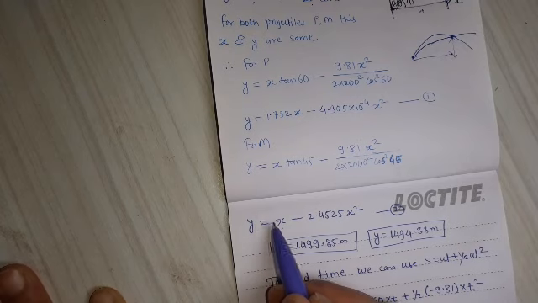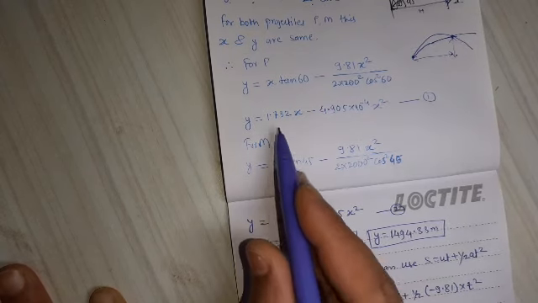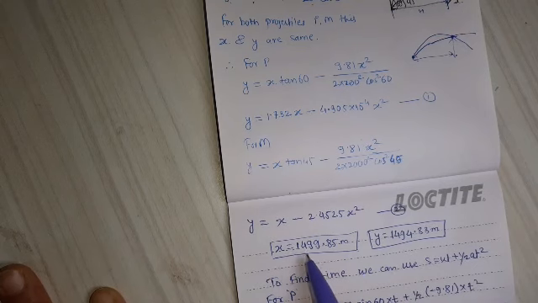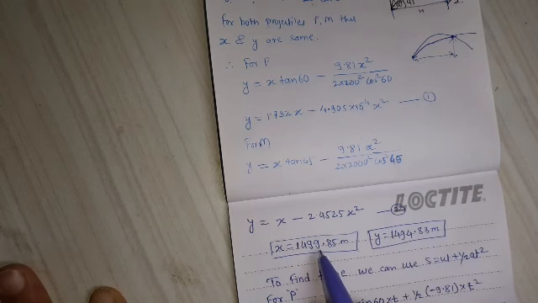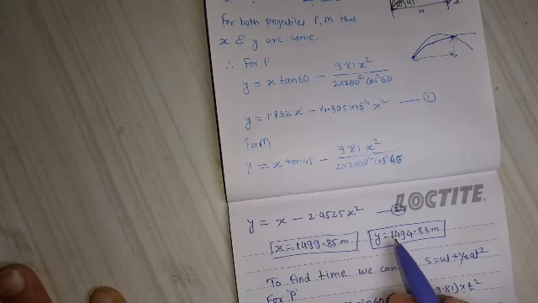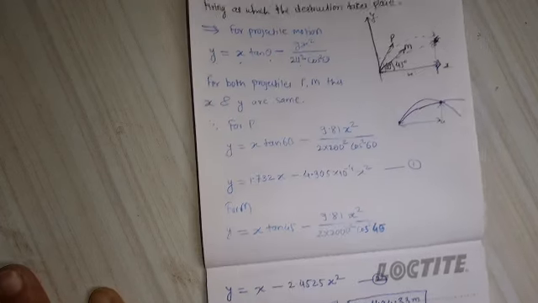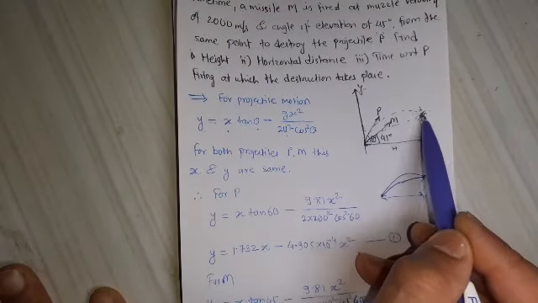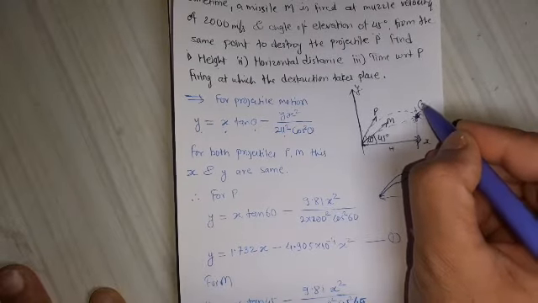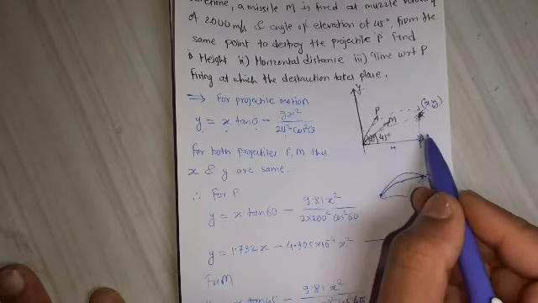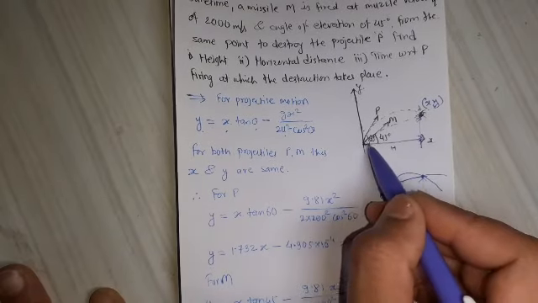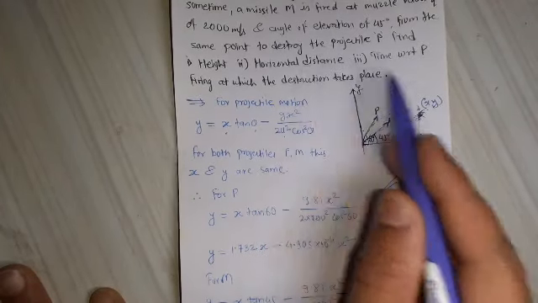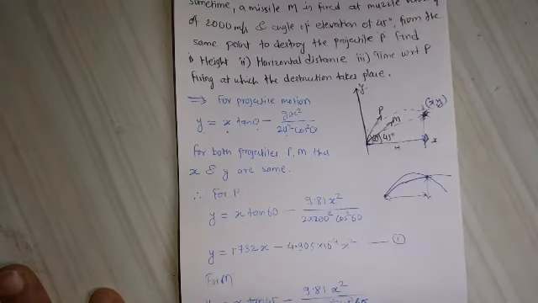Now if you put y is equal to this in this equation, you will get x as 1499.85 meter, almost 1500, and y as 1494.33. So two things we got, that is height of this point. Let's say it is having x and y coordinates. So height, that is y, and horizontal distance, the second one, that is x. These two things we have got.